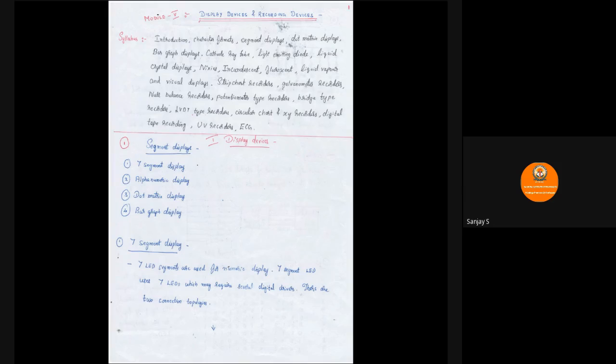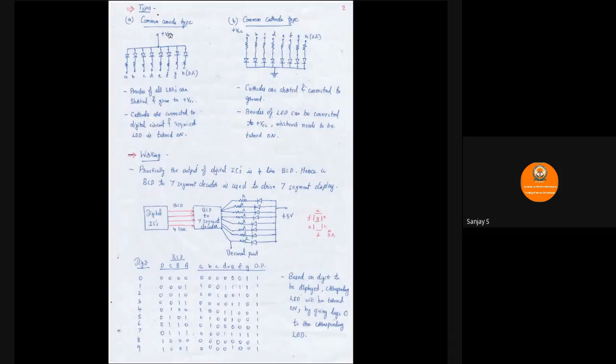So let us start with the display devices section. First we have segment displays. In segment displays, we have 7 segment display, alphanumeric display, dot matrix display, and bar graph display. So coming to the 7 segment display, we have 7 LED segments used for displaying numbers, and this will be used in several digital drivers, and there are 2 connection topologies. One is common anode type configuration, the other one is common cathode type configuration.